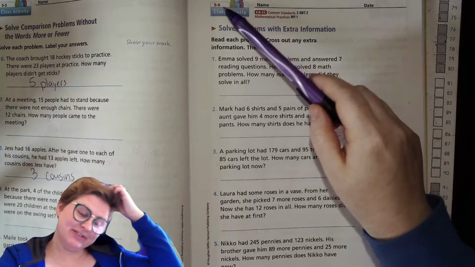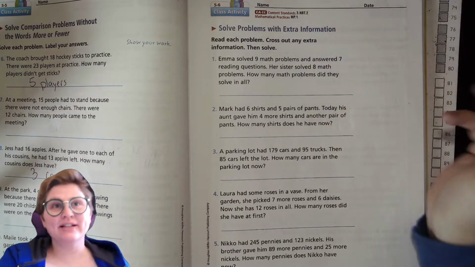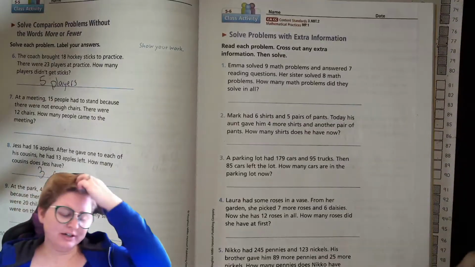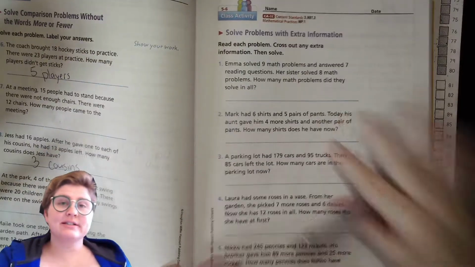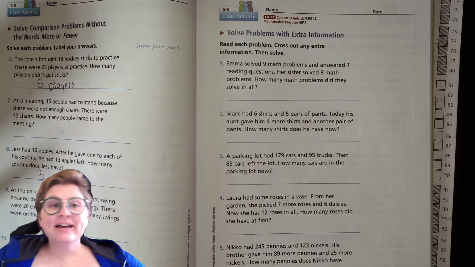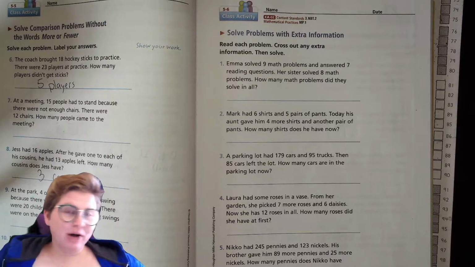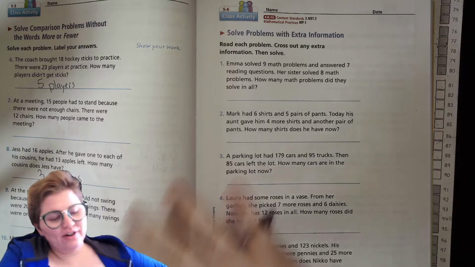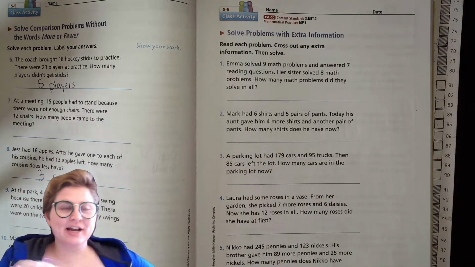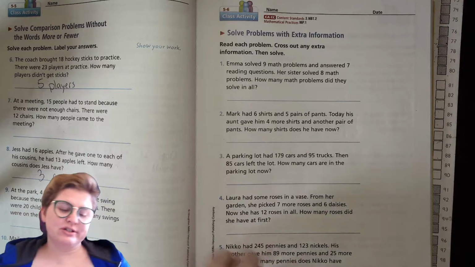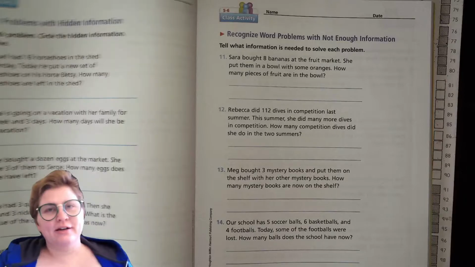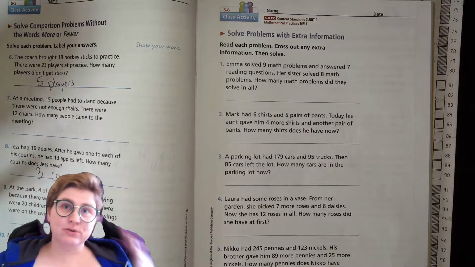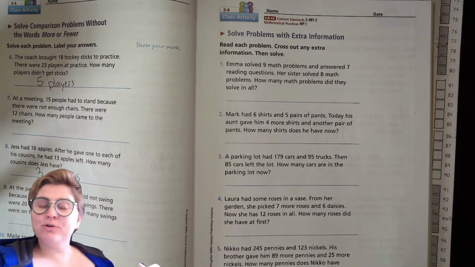This video is for Unit 5, Lesson 6, which is 2 pages here, but we're not going to do all of them together. We're just going to do some from each part. The reason we're doing this activity is because in life, when you're doing math, you're not always going to have a perfectly set up problem. Sometimes you're going to have extra information, or sometimes you're going to have hidden information or not enough information. So we're going to practice dealing with those scenarios so you are better equipped to do it in your own life.